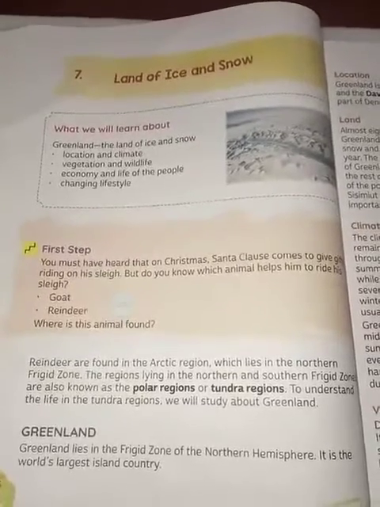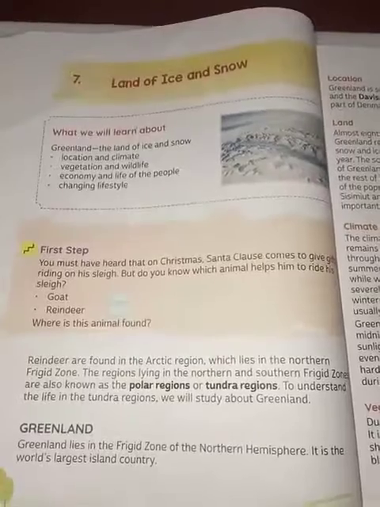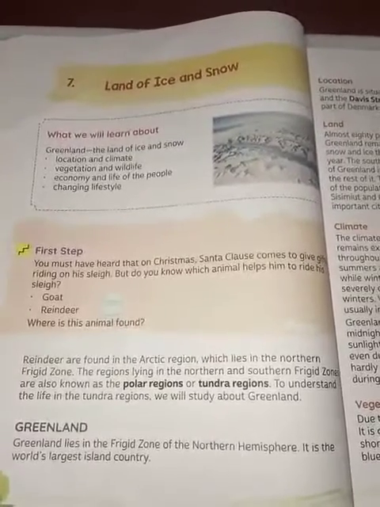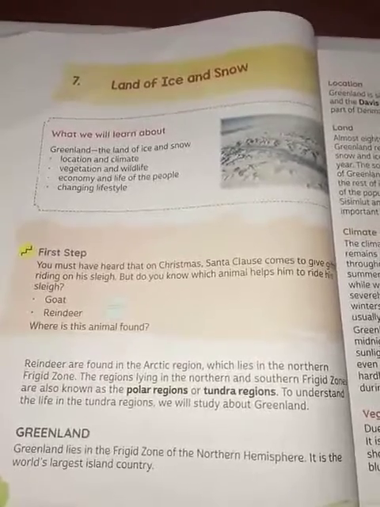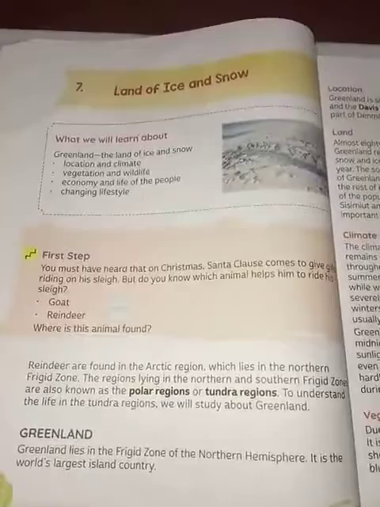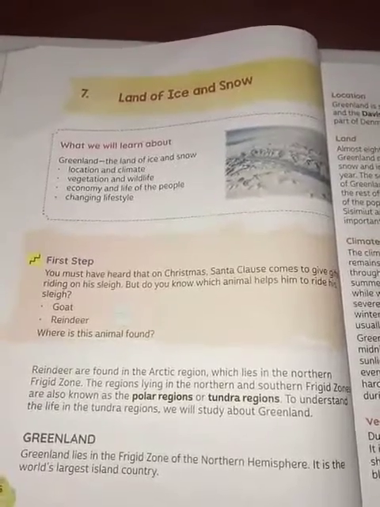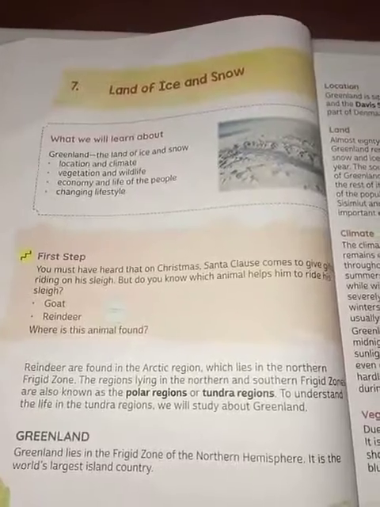Good morning, dear students. Before going to the new chapter, that is our syllabus, so far we were preparing for the midterm exam and we completed till the seventh chapter, that is Land of Ice and Snow. Next, we are going to study the new chapter, that is Land of Hot Sands, the desert region.